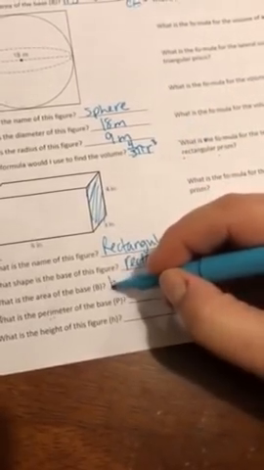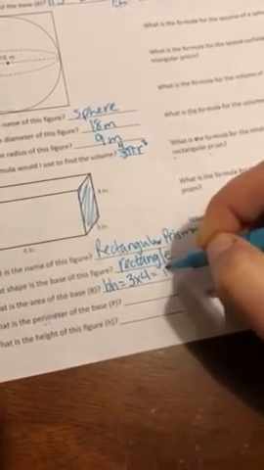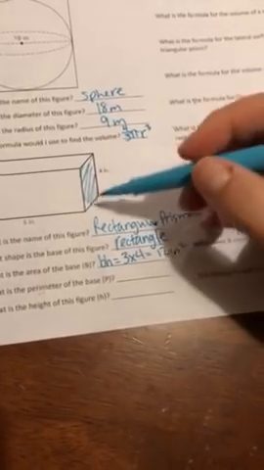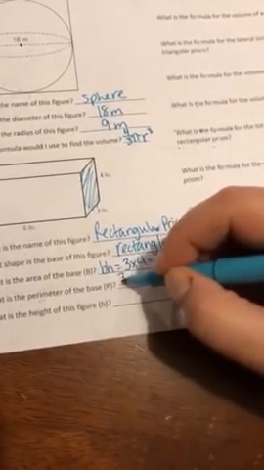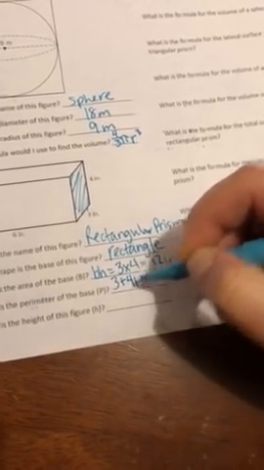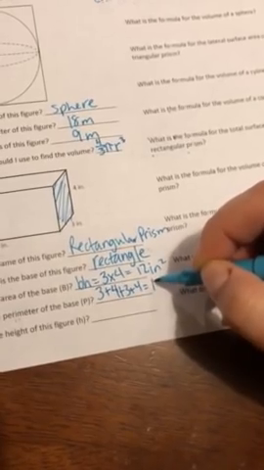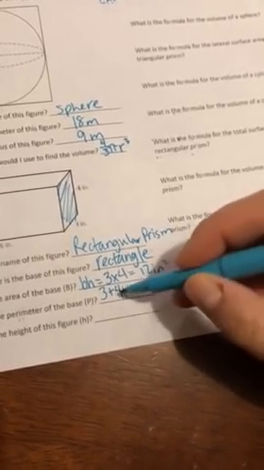So to do the area of the base, you do base times height, which means 3 times 4 is 12 inches squared. What is the perimeter of the base? So you would add 3 plus 4 plus 3 plus 4, which gives you 17. Is that right? No, 14. What am I talking about? 14.